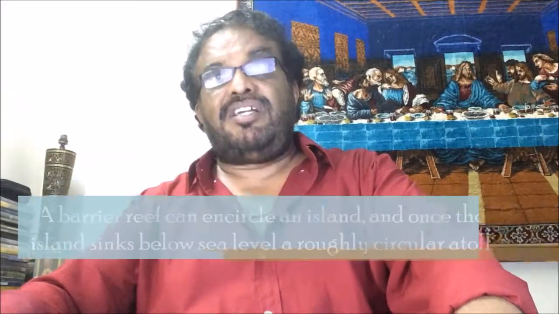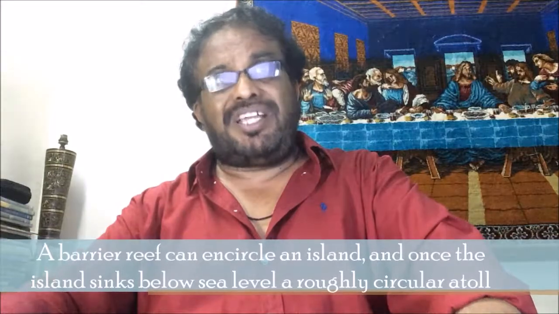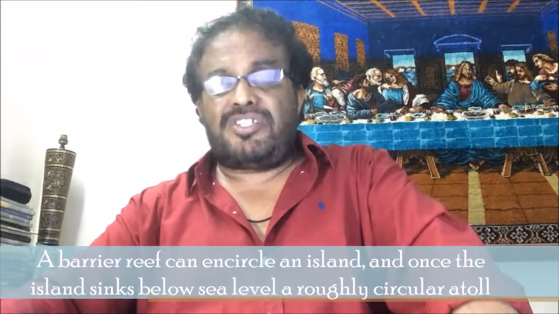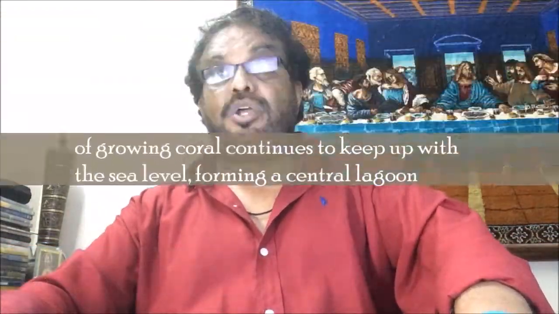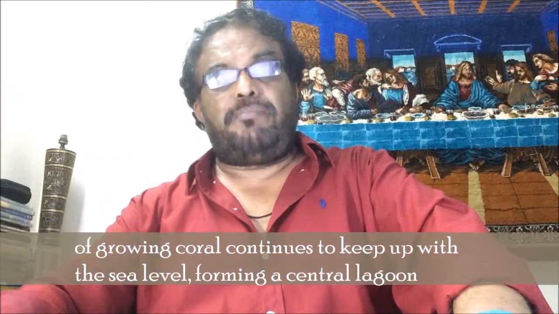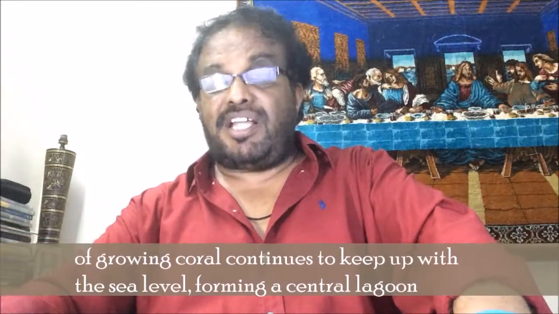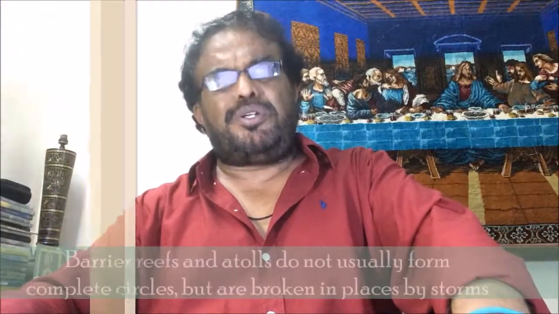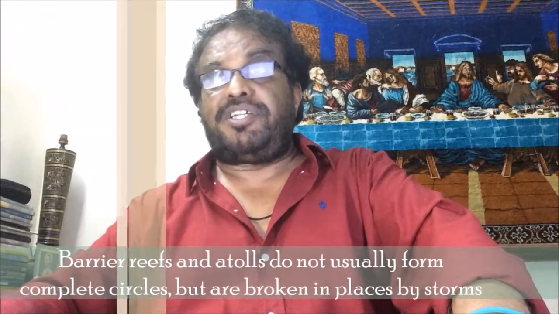A barrier reef can encircle an island, and once the island sinks below sea level, a roughly circular atoll of growing coral continues to keep up with the sea level, forming a central lagoon. Barrier reefs and atolls do not usually form complete circles, but are broken in places by storms.